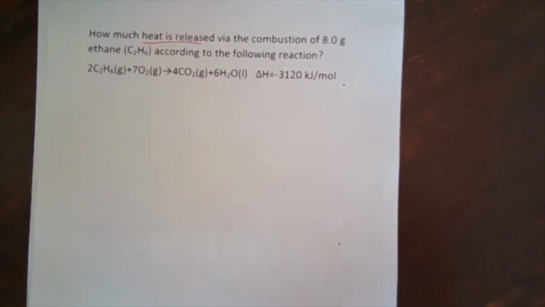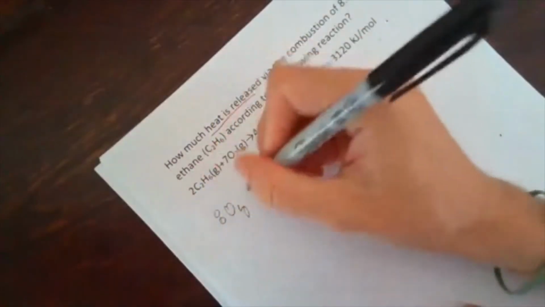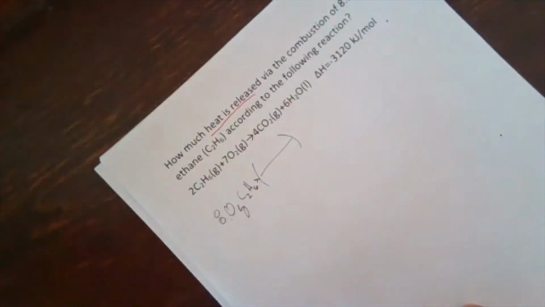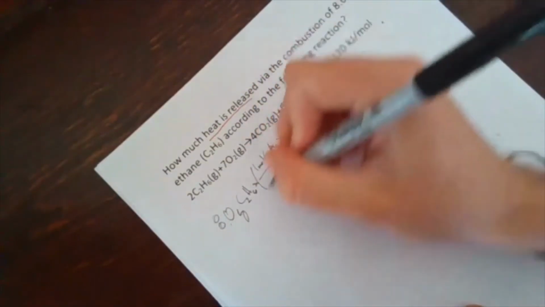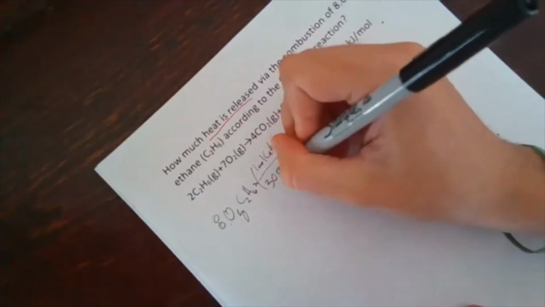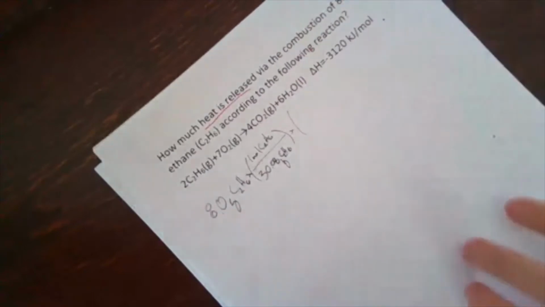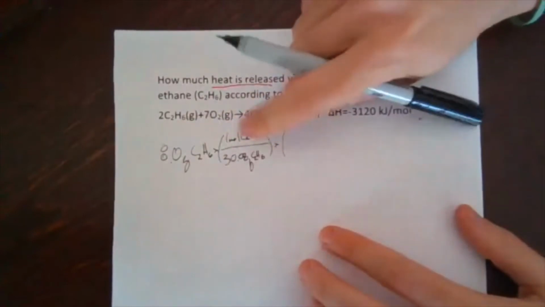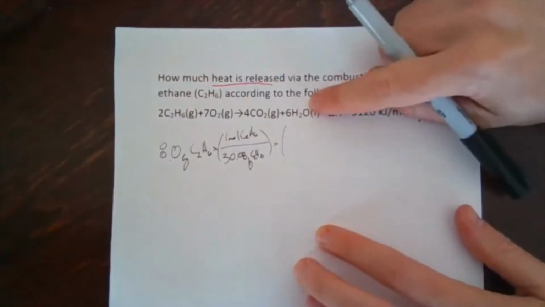We're going to use the same ideas of stoichiometry here, that we can take our 8 grams of C2H6, I can take the molar mass. I know that 1 mole of C2H6 is 30.08 grams of C2H6. At that point, I've taken this mass and turned it into moles. Once we're in moles, we can start to use these reaction coefficients as conversion factors.